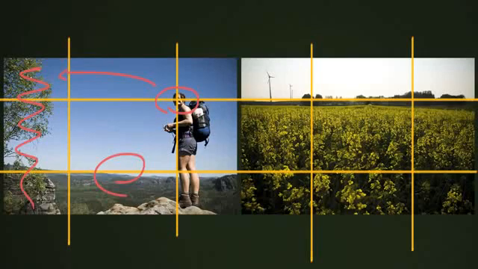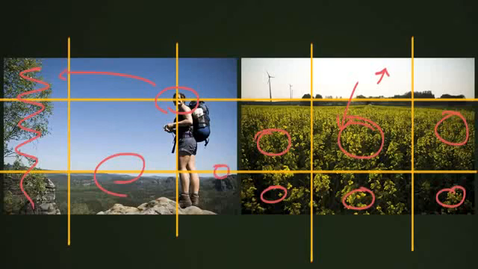And then here you can see that I've put the landscape, I will put the concentration on this field here. I wanted to get this flowering field of, I think it's called canola in English, down here at the bottom. The sky was going to be overexposed and overcast anyways, so I just wanted to concentrate on the flowers. So you can see I pushed that up to the top third, and that's what they say. They say either put the horizon line on the bottom or the top third, and that will give you stronger images.